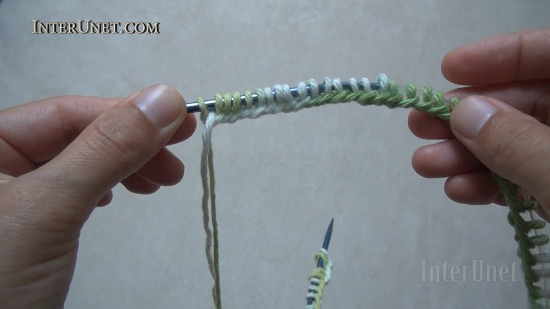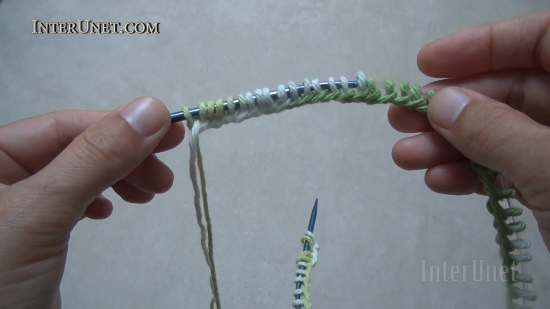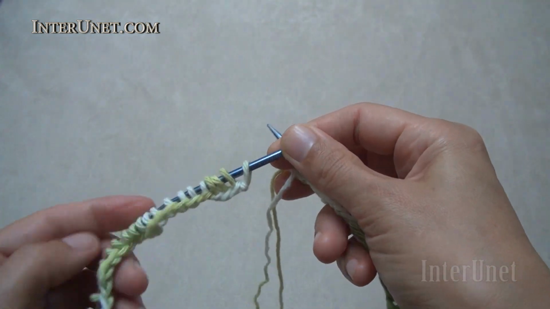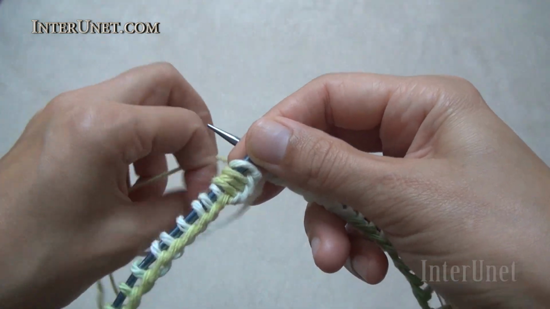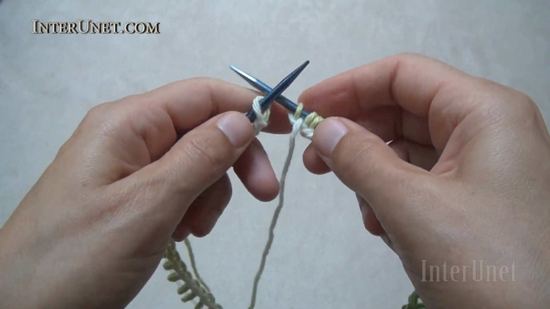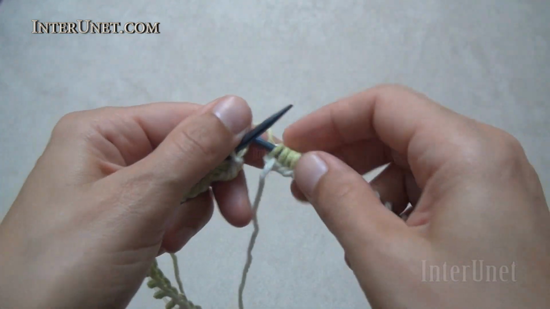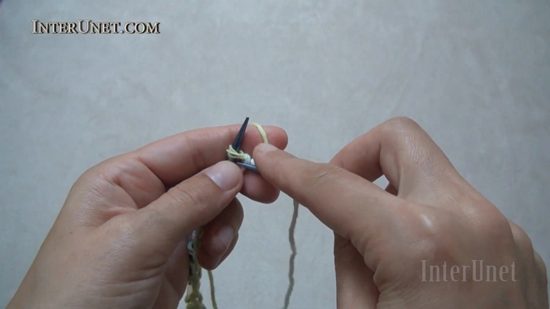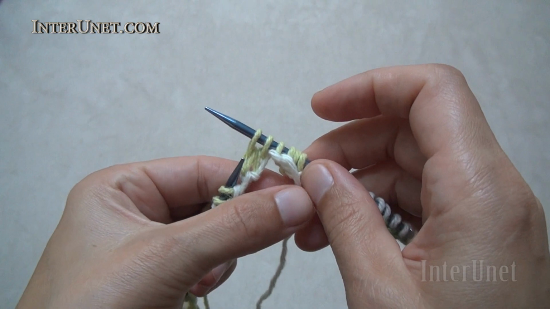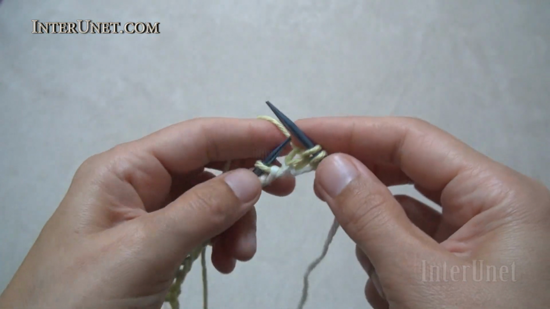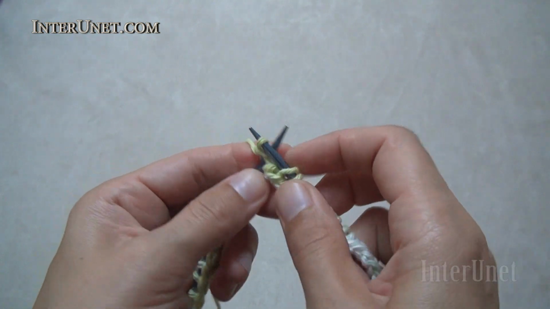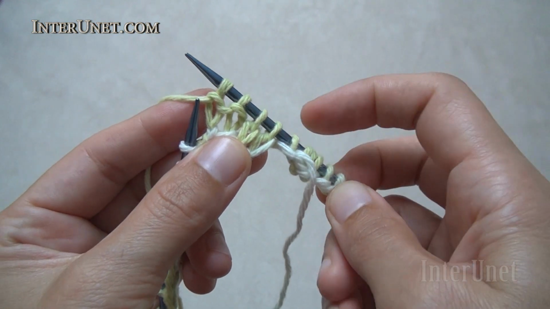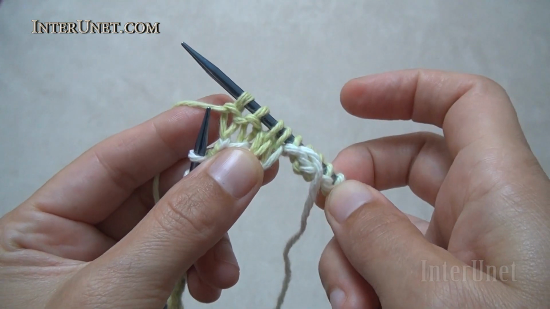You should have 108 stitches or multiples of 4 stitches. Now join it into a ring to make a circle. For the first round, knit 2, purl 2, and then just repeat knit 2, purl 2 to end of the round.